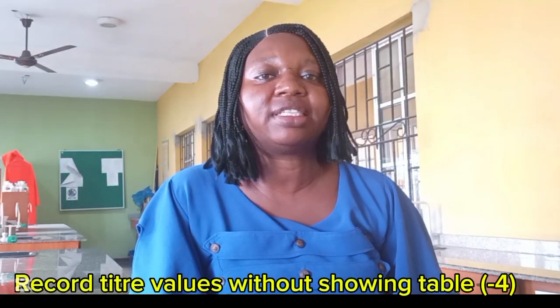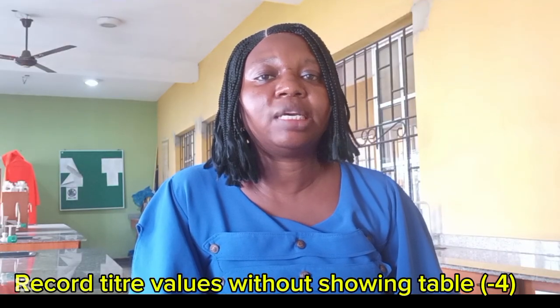The next thing that can cause your mark to be deducted is if you put your average titre value without showing the table where you got it. You are going to lose 4 marks. That means you just got the titre value from somewhere.